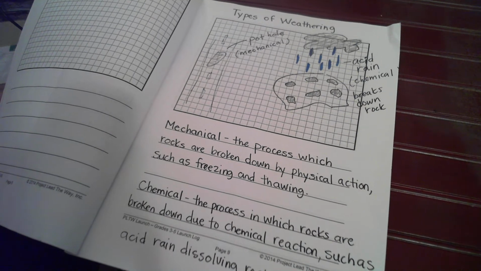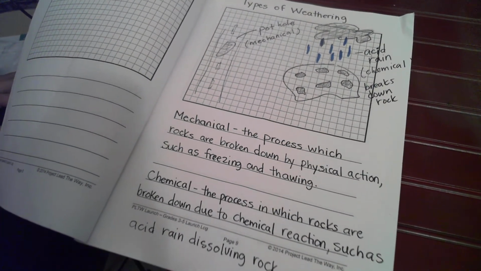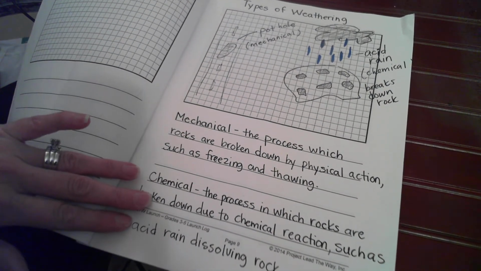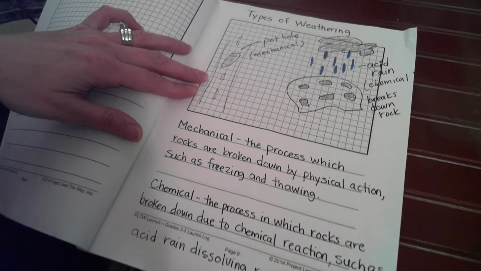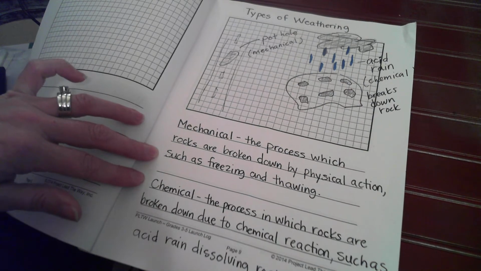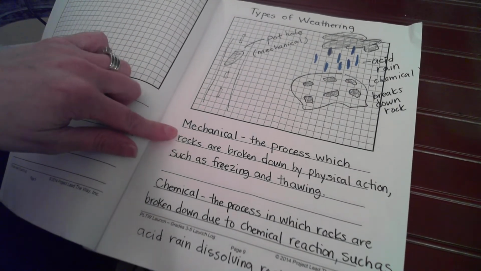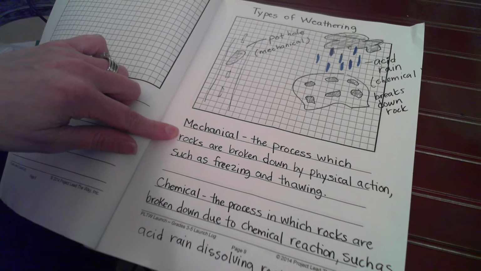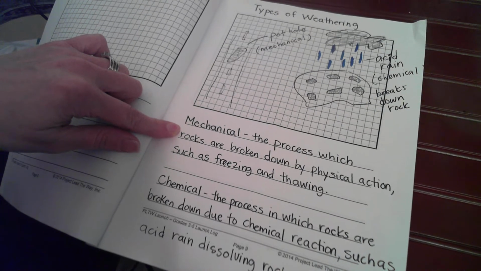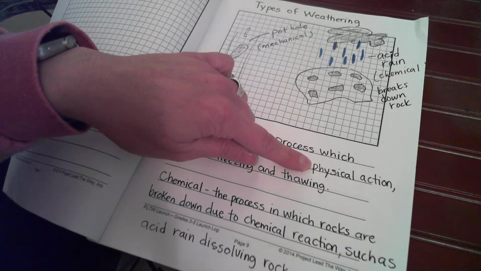The two types of weathering we're going to be talking about this week are mechanical and chemical. I have my two definitions, and up here at the top, I sketched a little illustration to go along with my definitions to help me better understand these two words. Mechanical weathering is the process in which rocks are broken down by physical action such as freezing and thawing. So something physical is happening.